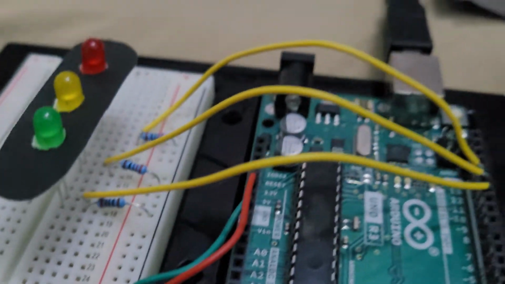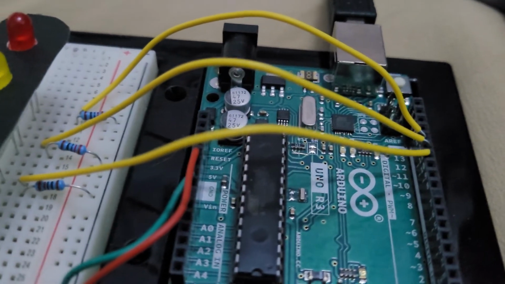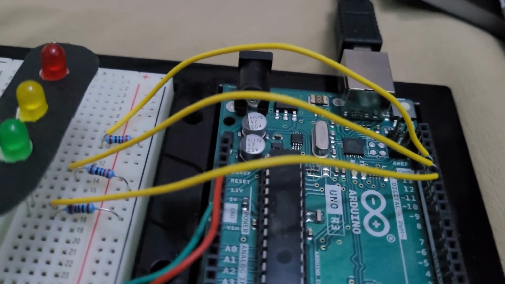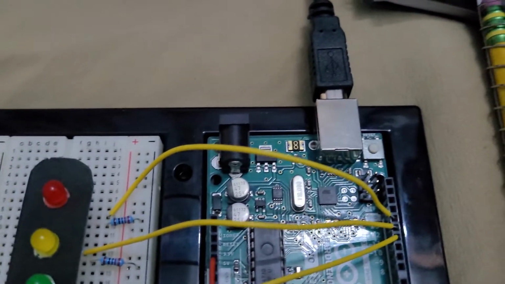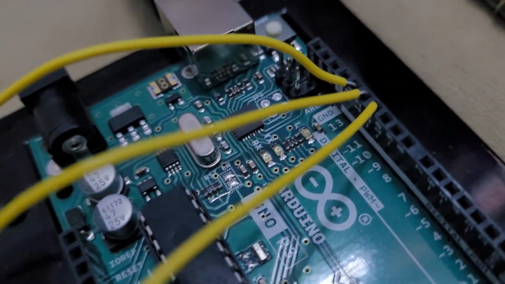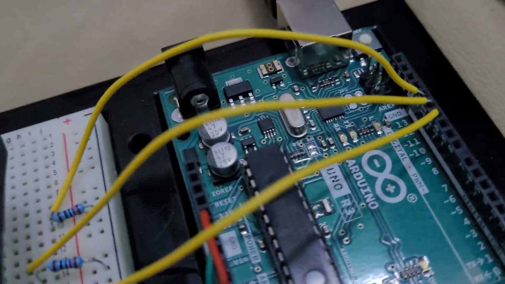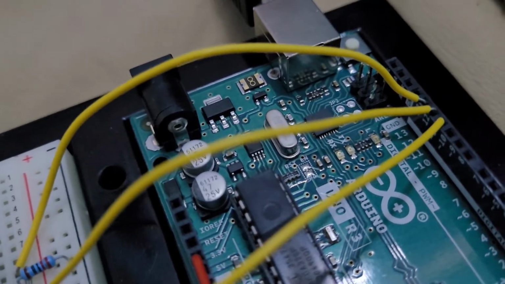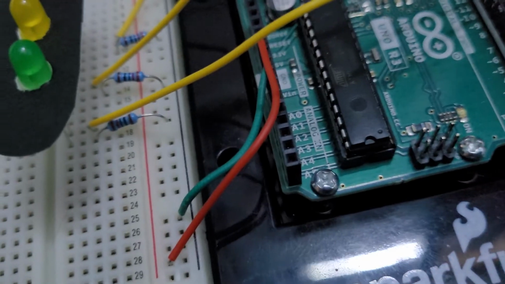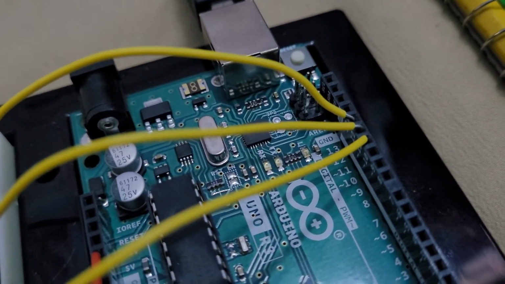The yellow wires will indicate my positives, the positives going to the actual pin, and for my red LED we will have my positive connected to pin 13 over here, and I will have my yellow positive connected to pin 12, and my green will be with a positive connected directly into pin 11 over here on the Arduino kit itself.